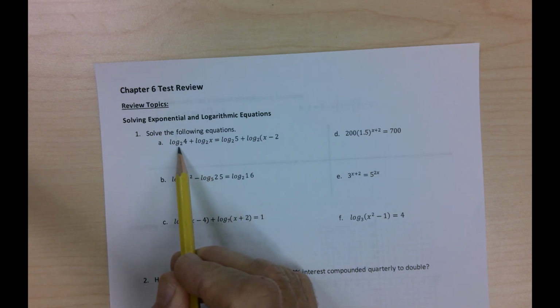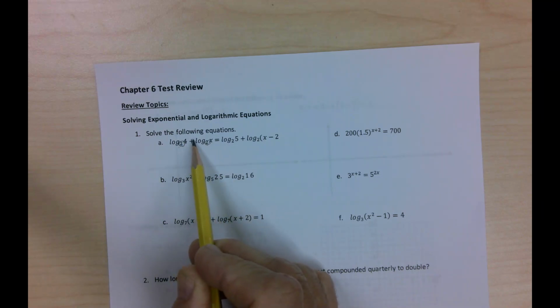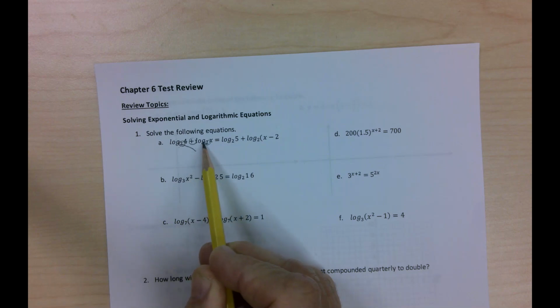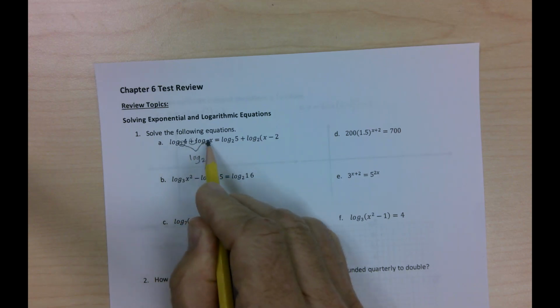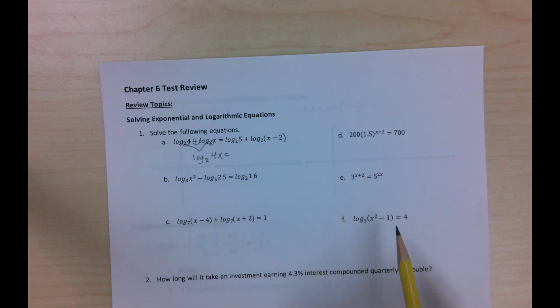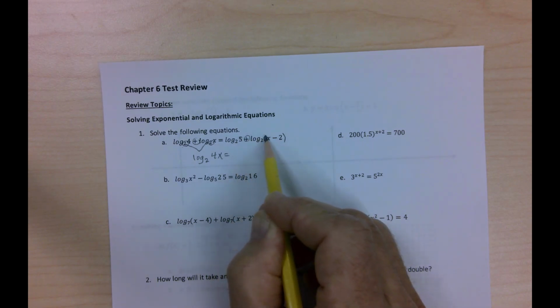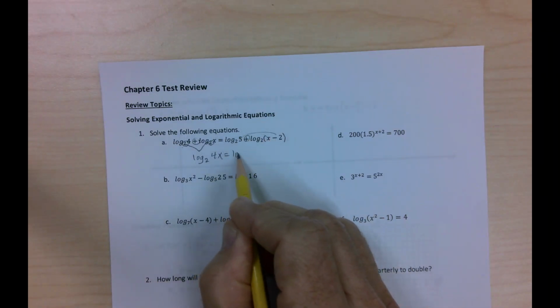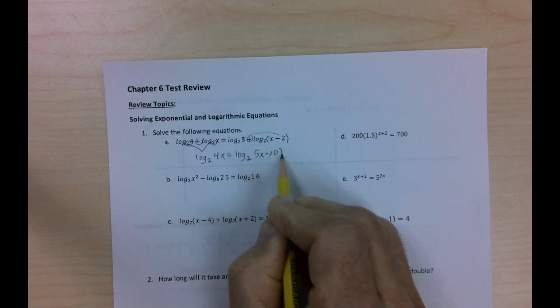Well, the two, notice we've got like bases, got to keep an eye on that. Addition simply means these two can combine. The two shall become one by multiplication, so log base 2, we multiply 4x equals, and then over on this side, I'm pretty sure it's supposed to be a parentheses there. We got the same situation. The two shall become one by multiplication, so this distributes through. We get log base 2, 5x minus 10.